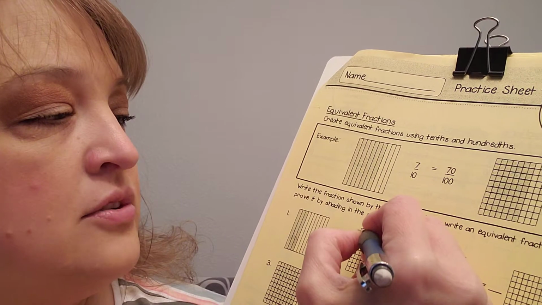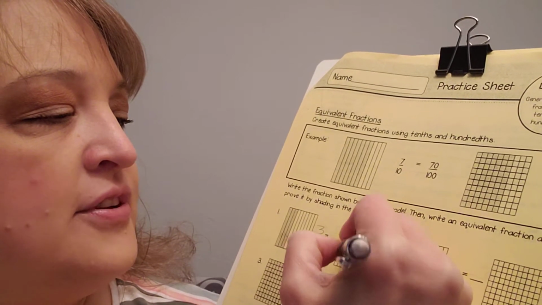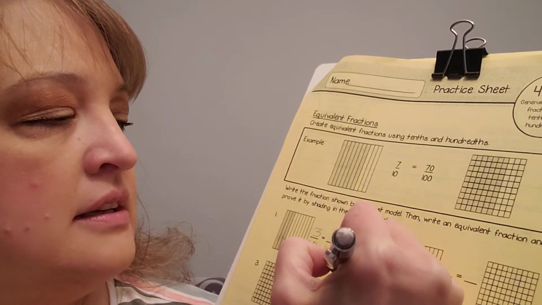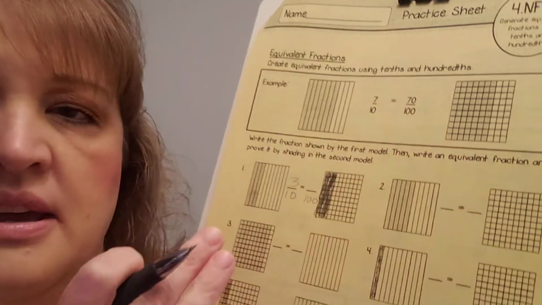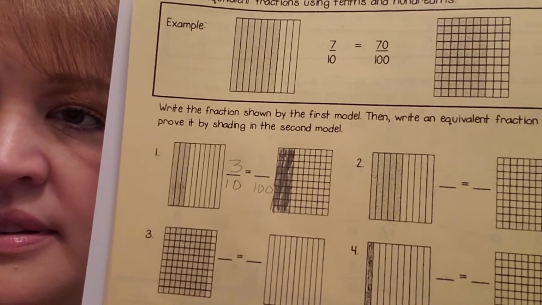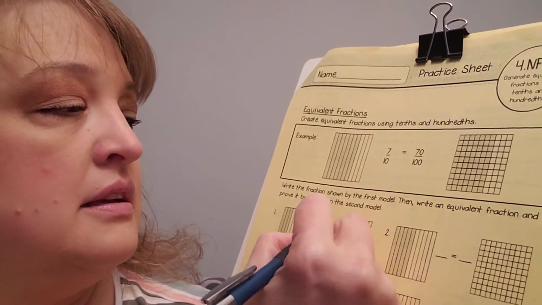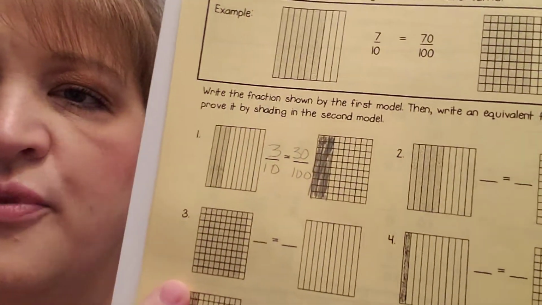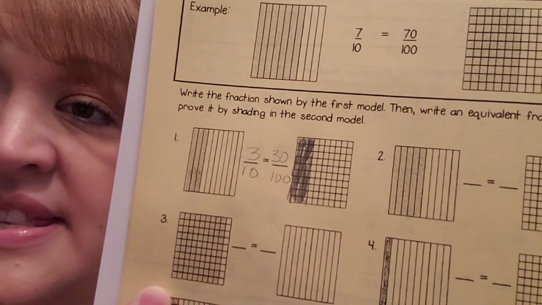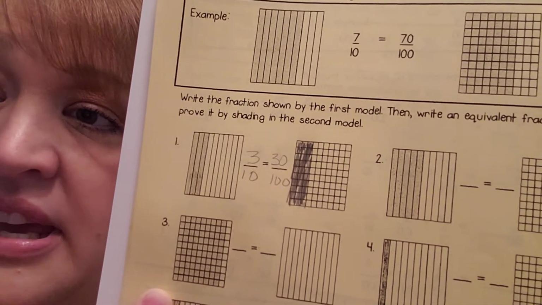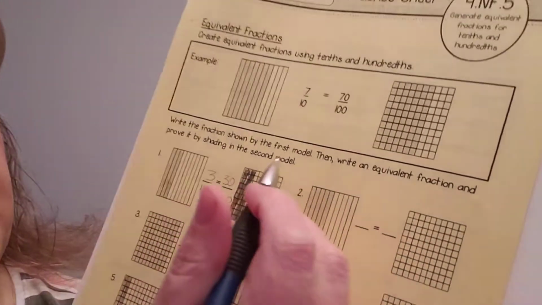And I'm still going to have 3 of those lines filled in. But instead of it being 3, I would say what? I would say 30. 30 out of 100. So 3/10 is the same as 30 hundredths. All right, let's go to the next one.